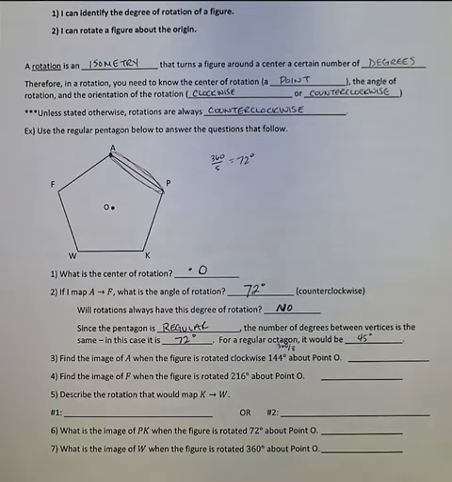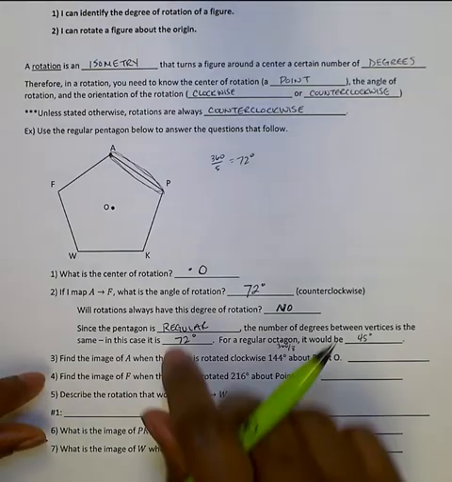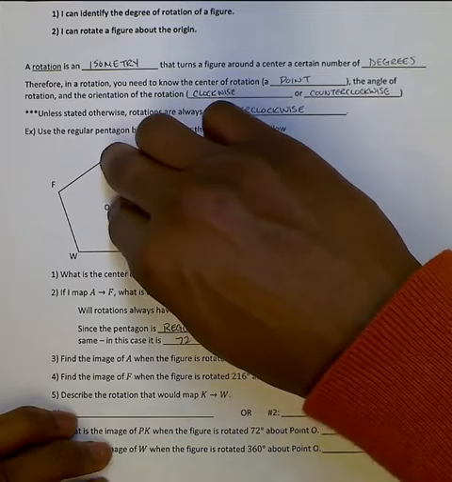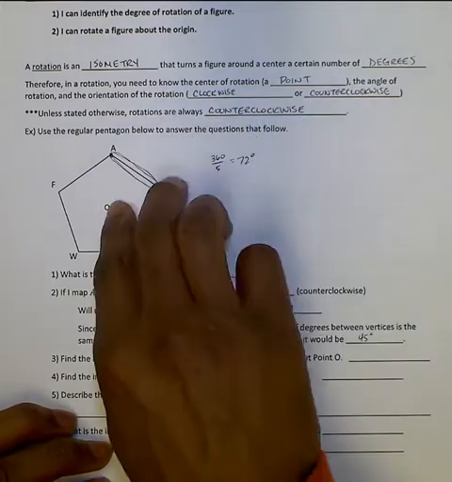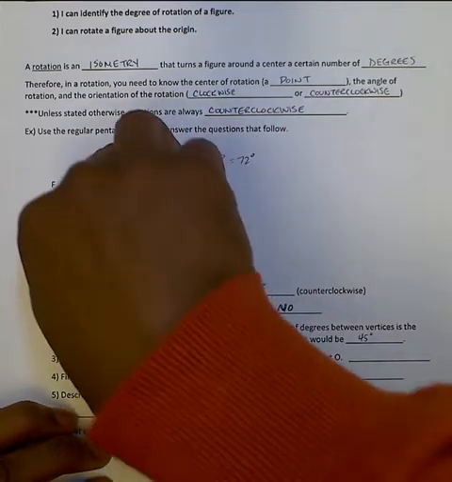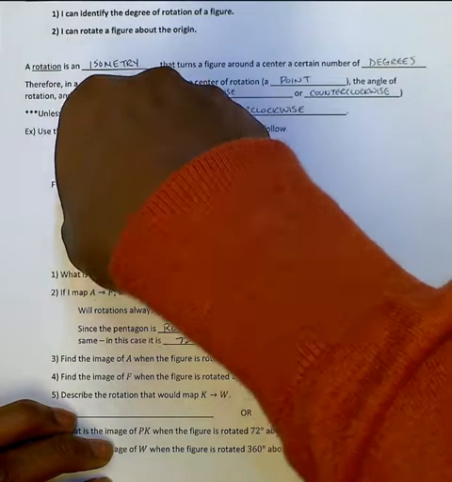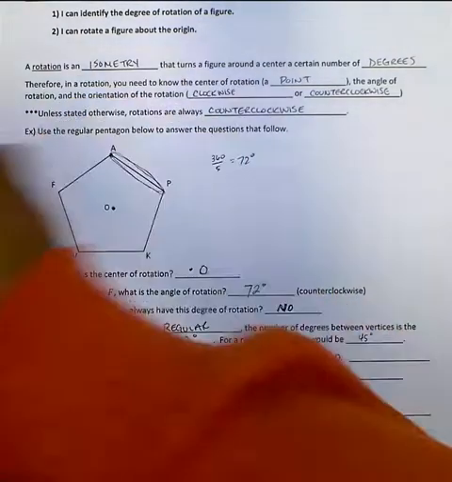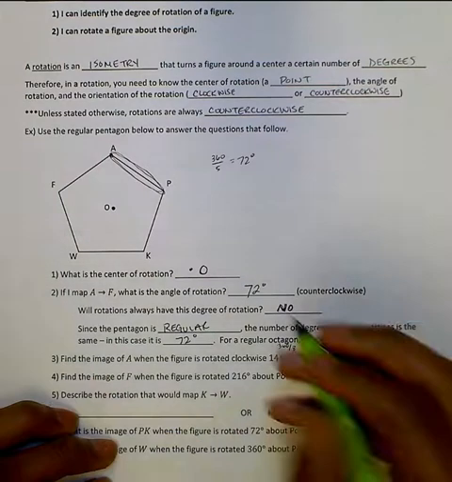So we have point A rotating 144 degrees around point O. If we move it here, that's only 72 degrees. Move it here one more time, and then that would be 144 degrees. So then we'd have it here. The image of point A would be at point K.